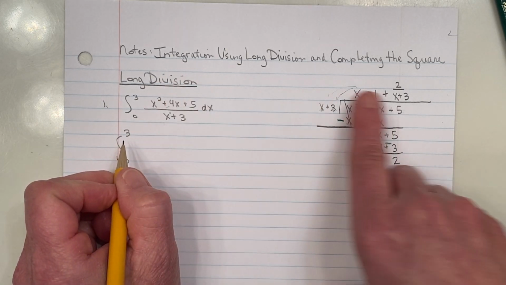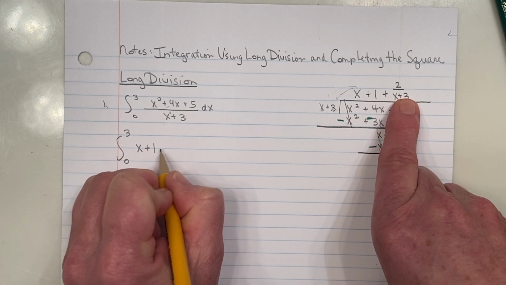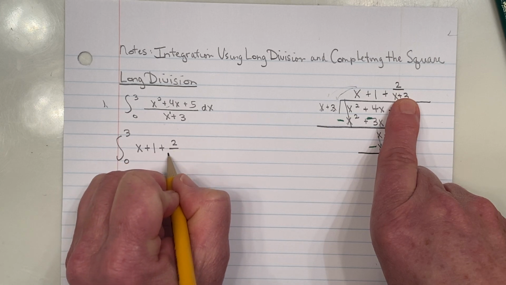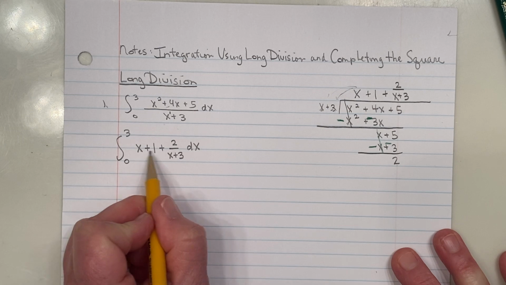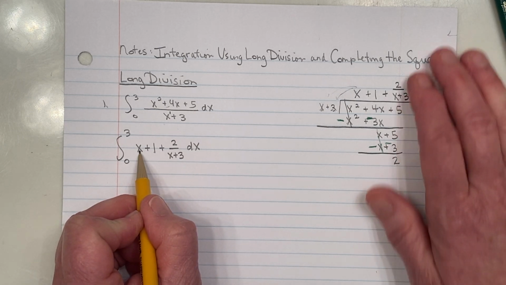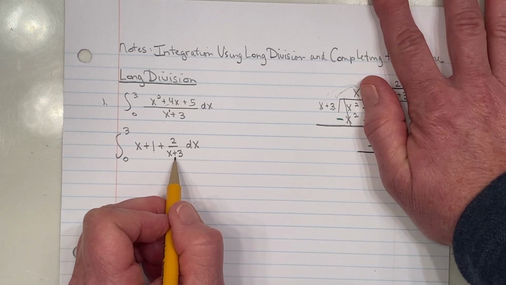So when I long divide, I'm going to take the quotient and the remainder, and that's going to be my new integrand. So notice that we have 3 terms, 1, 2, 3. This antiderivative is easy, this antiderivative is easy, and this one is actually going to go back to an ln answer.